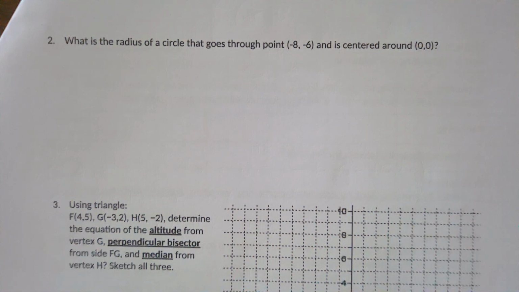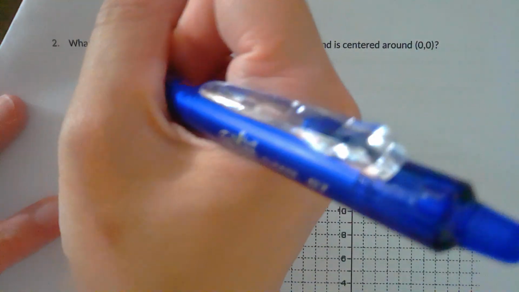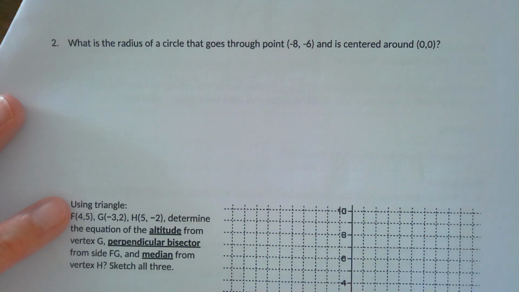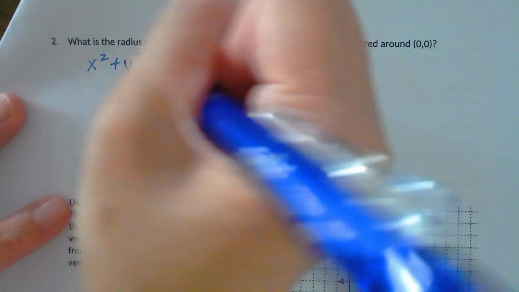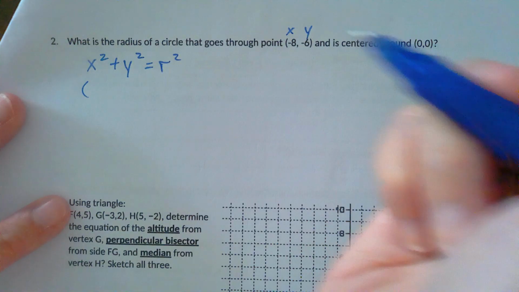Okay. Number 2, what is the radius of a circle that goes through this point and has a center at that one? Okay, so what's the formula for a circle? Yeah. Okay, so this is your x, this is your y, so substitute it in.